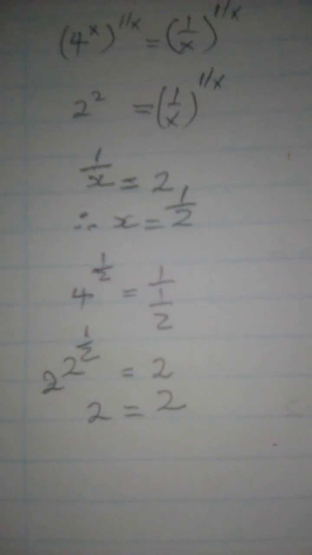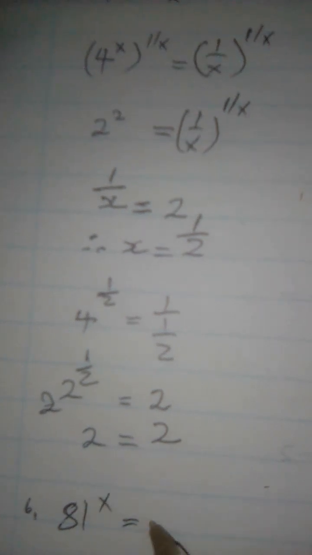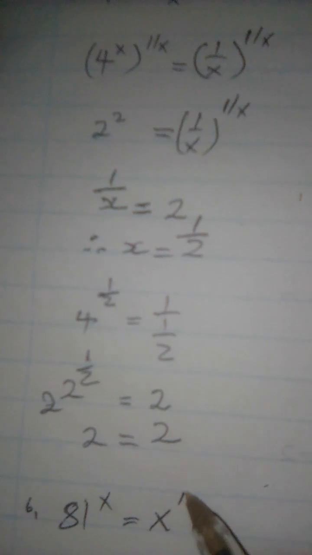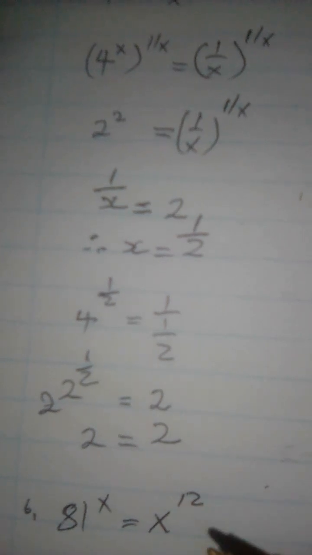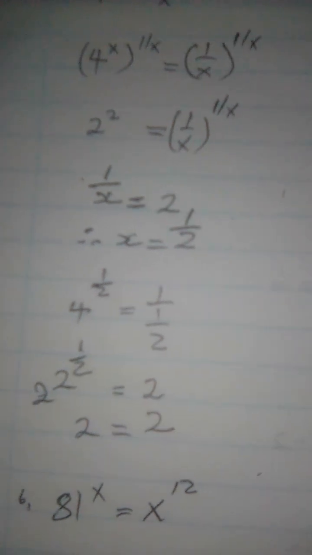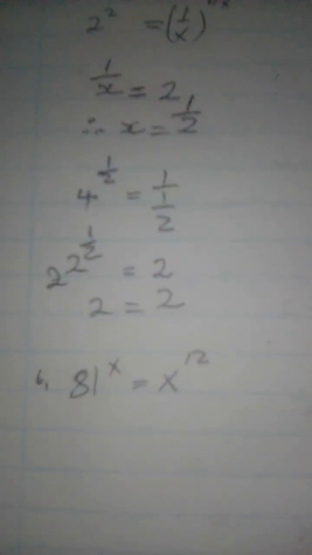Moving on to number 6, we have the following problem. 81 raised to x equal to x raised to 12. 81 can be rewritten as 3 raised to 4.